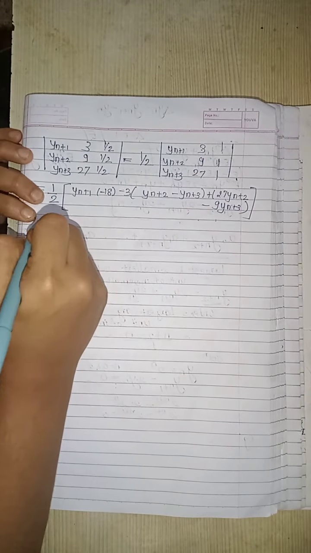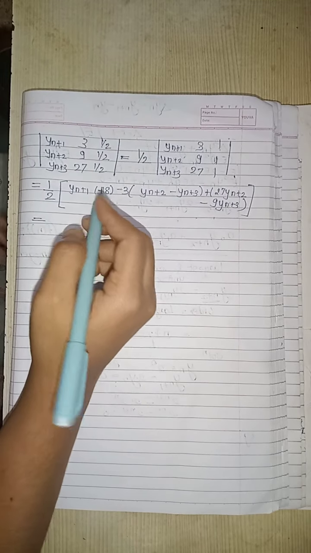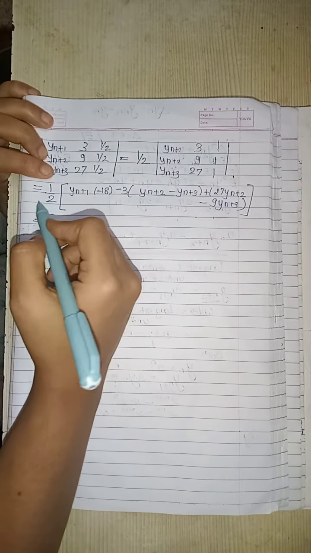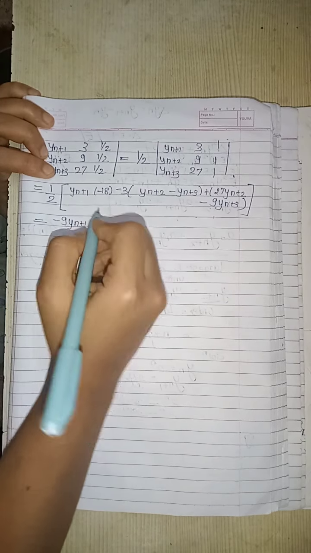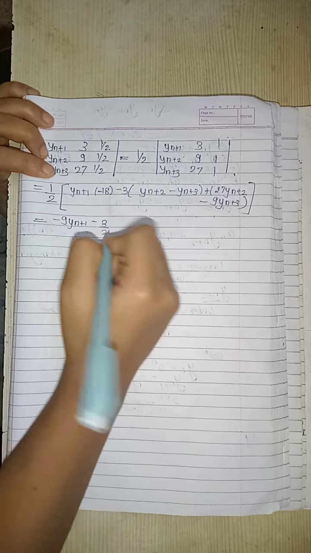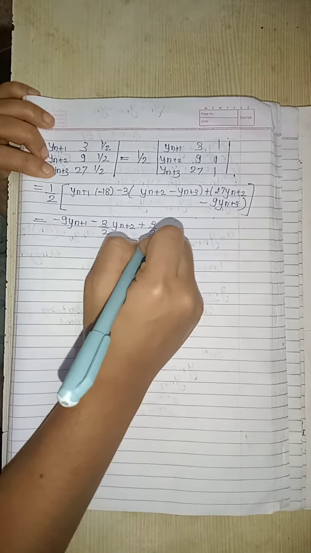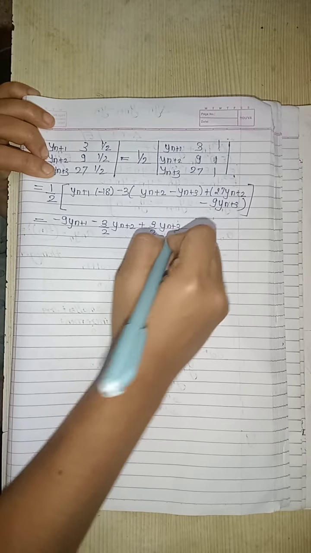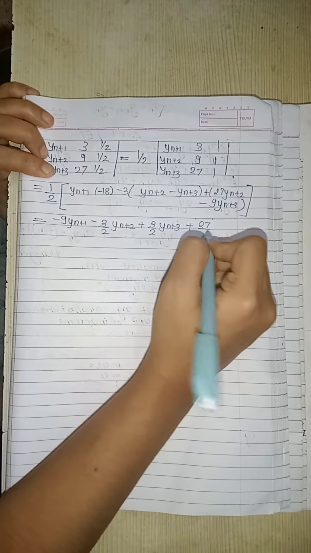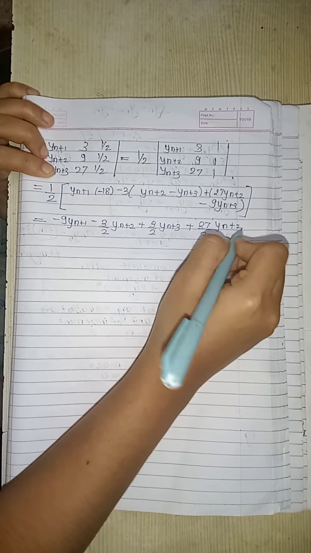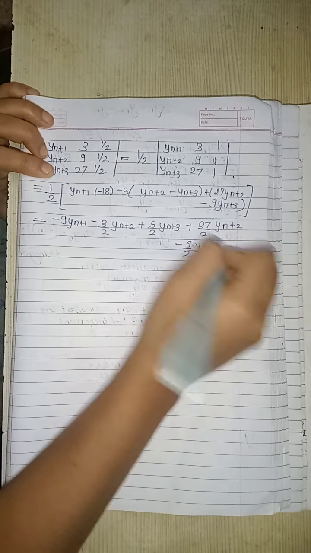Now if you multiply this half inside the bracket, you'll get 18 by 2 is 9, so minus 9 yn plus 1 minus 3 by 2 into yn plus 2 plus 3 by 2 into yn plus 3, plus 27 upon 2 yn plus 2 minus 9 upon 2 yn plus 3.